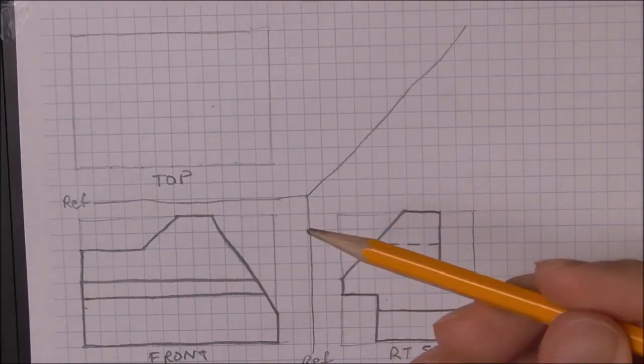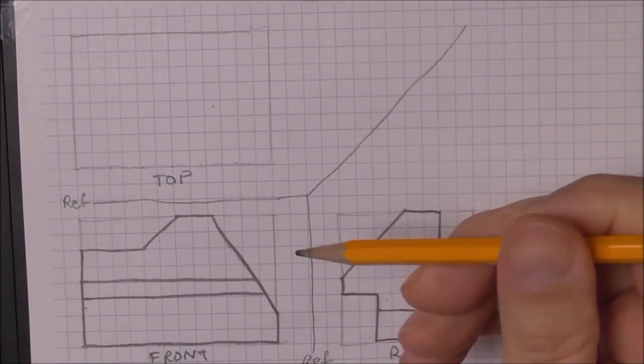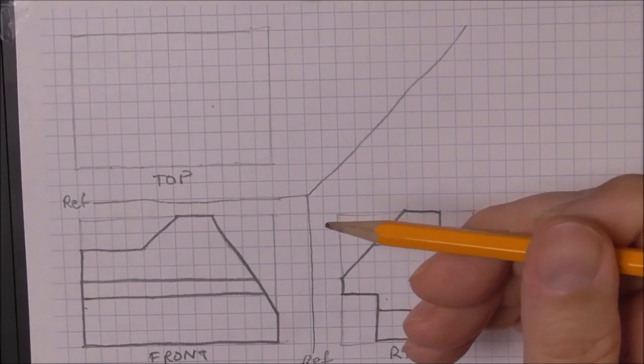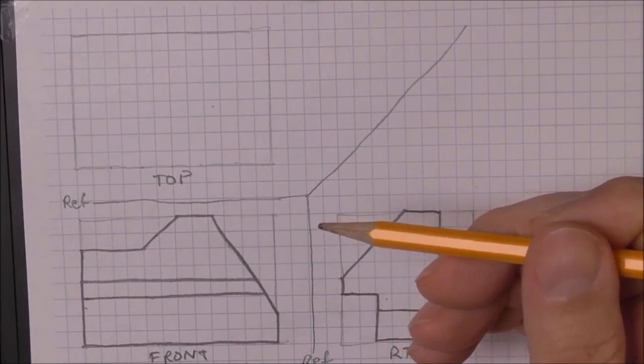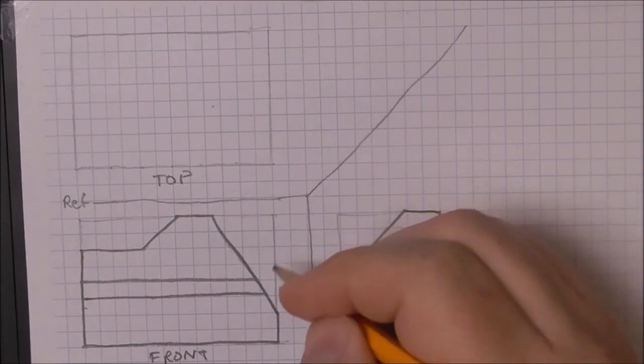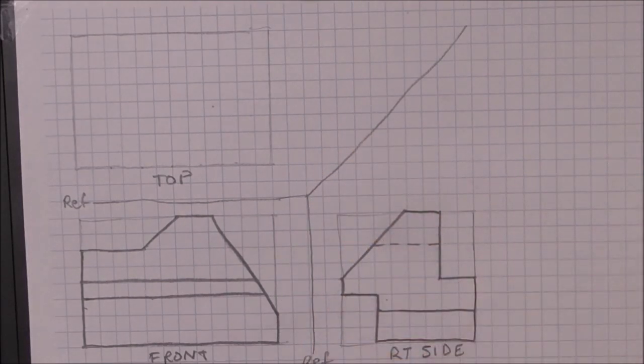I'm finding that this is really the way to go. You can get a nice dark thick line without a lot of effort. So this works actually better for sketching than a mechanical pencil. Nice soft lead, dark line, that's what we want.